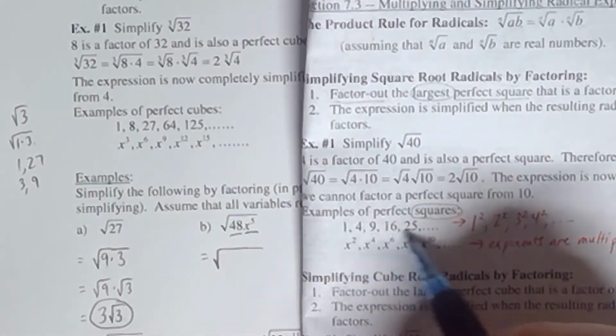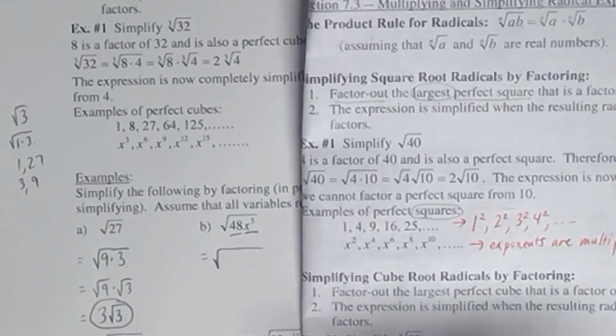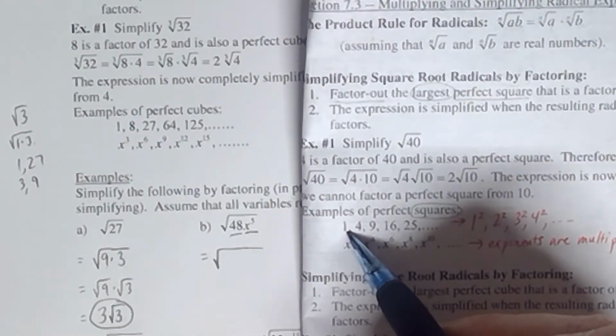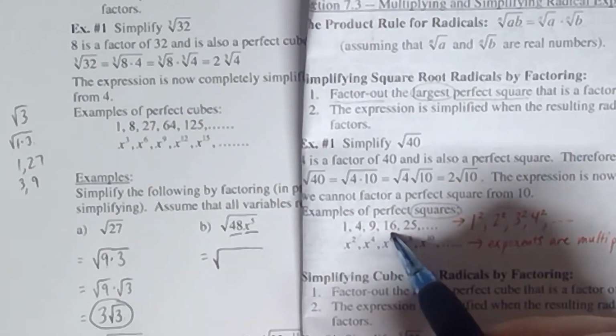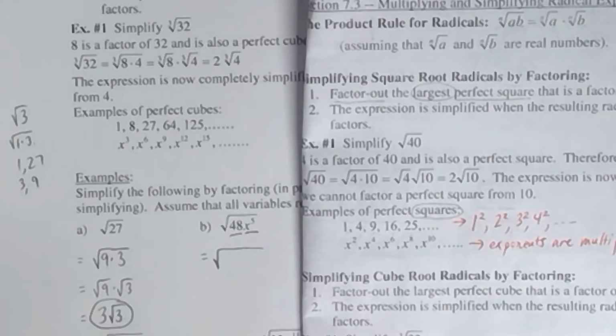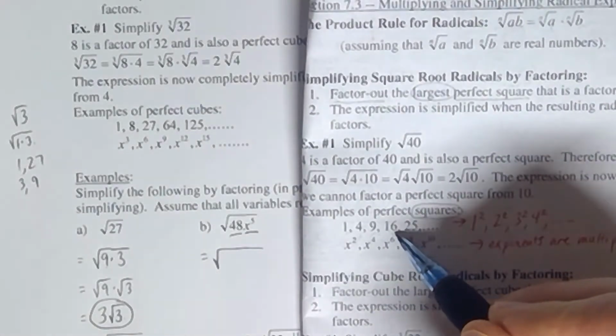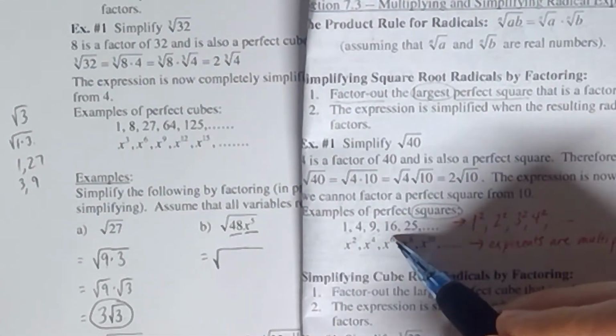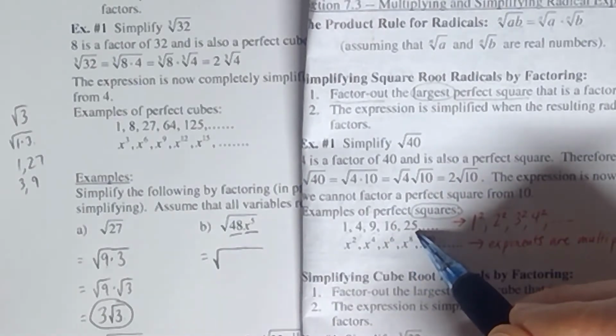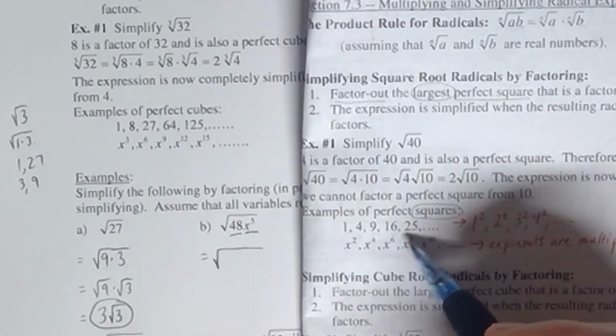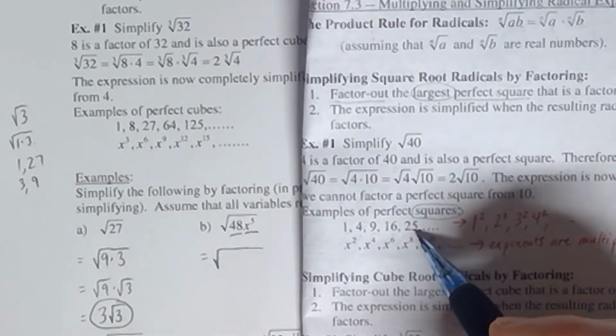Start out with the 48 and ask yourself, what is the largest factor from the perfect square list, in other words, that I could factor out of 48? I can factor 1 out of 48, but is that the biggest? I can factor 4 out of 48, but is that the biggest? 9 doesn't work, but 16 does. Is anything bigger than 16 work? Remember, 16 times 3 is 48, so I know that 16 is a factor of 48. 25 doesn't work. You can use your calculator to help you with this. 48 divided by 25 is not a whole number, in other words, it doesn't divide evenly.